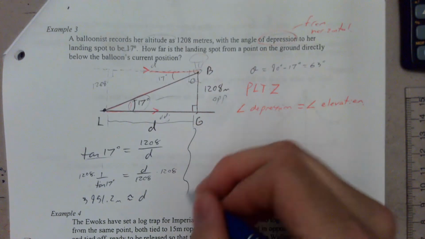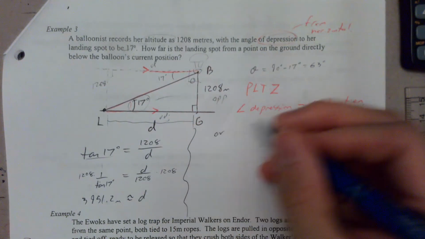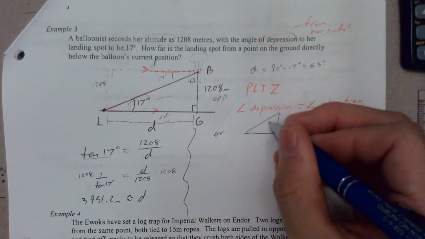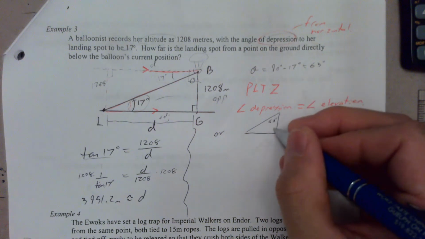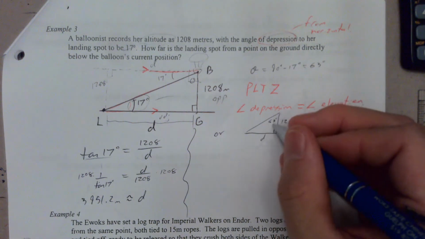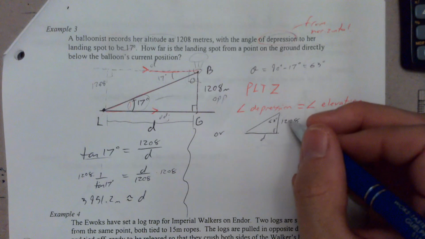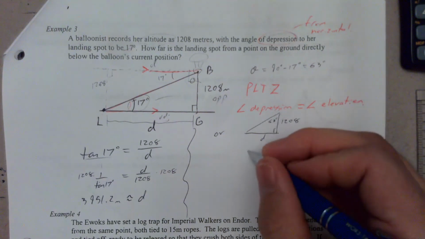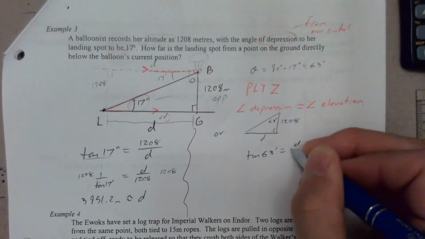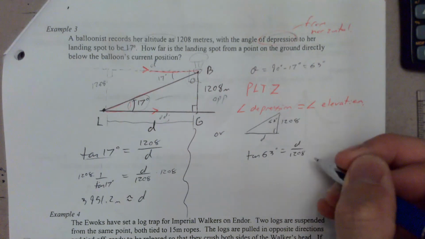Or if we had calculated the 63 degrees, and that's not a hard calculation. I'm not sure I should really avoid it. The advantage is that my unknown is going to be in my numerator instead. In this triangle, the tangent of 63 degrees is going to be the ratio of D over 1,208.